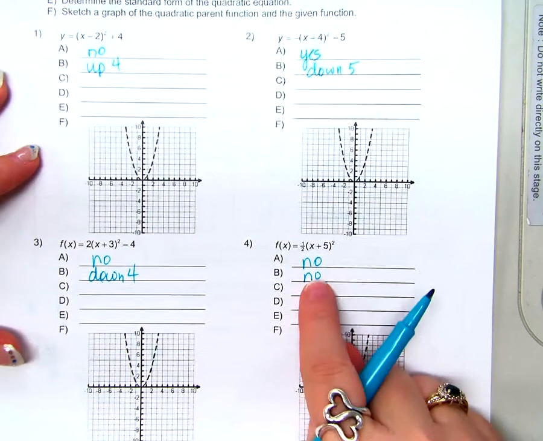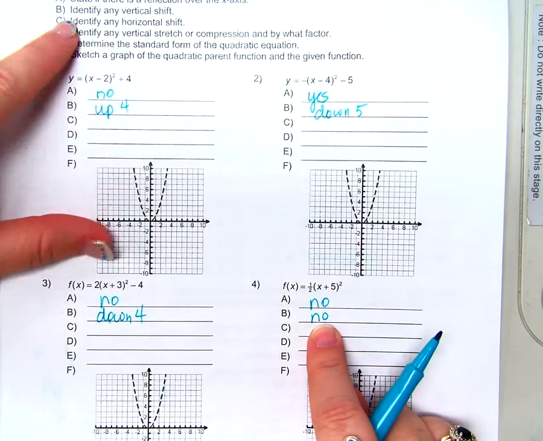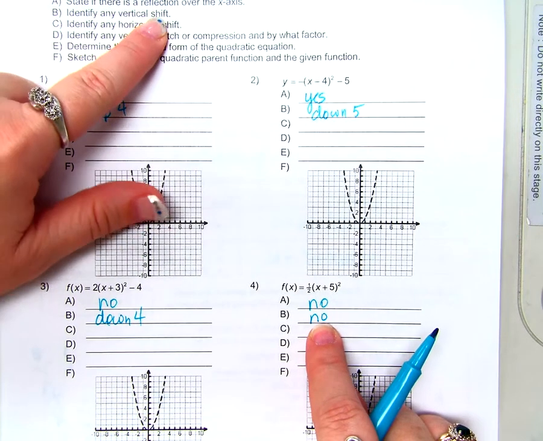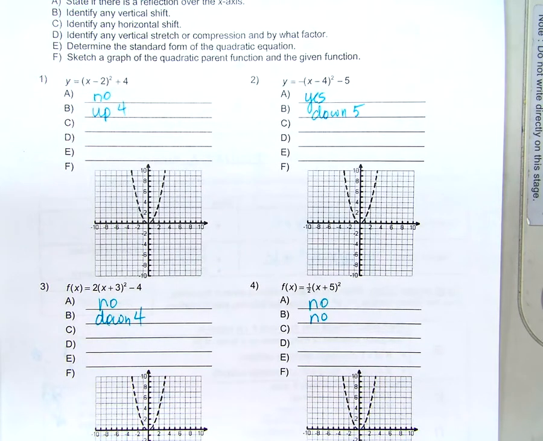I mean, that sounds kind of disrespectful because it says identify any vertical shift, and you're like, no. But you guys are that way anyway, so it's fine.